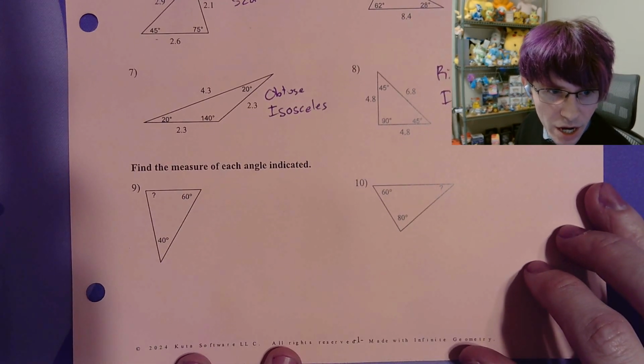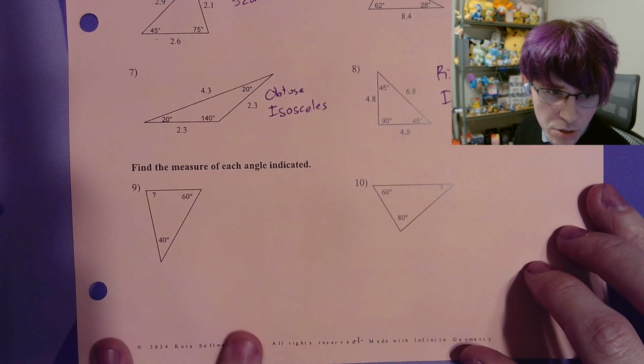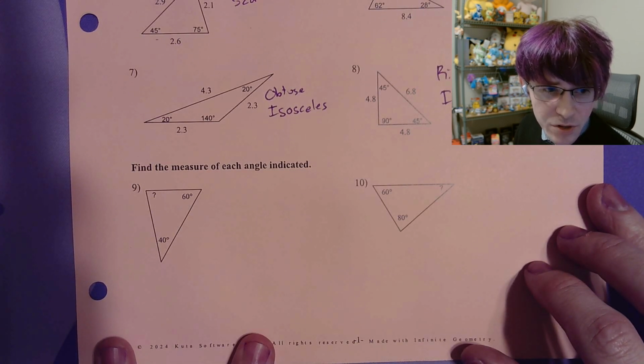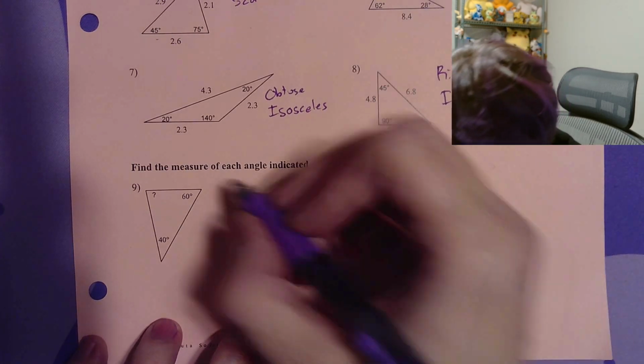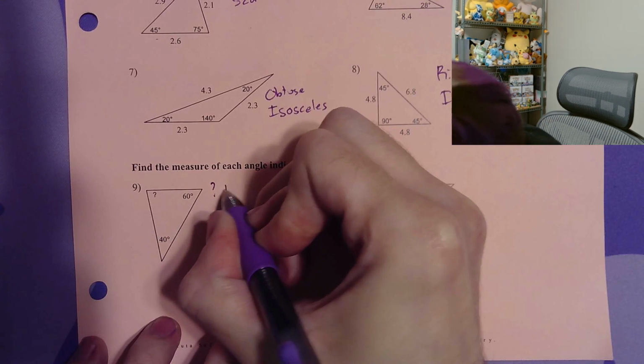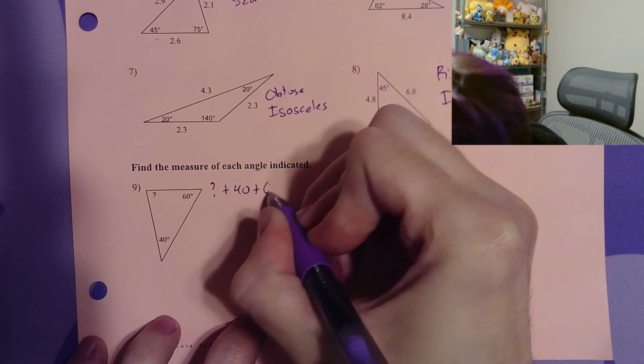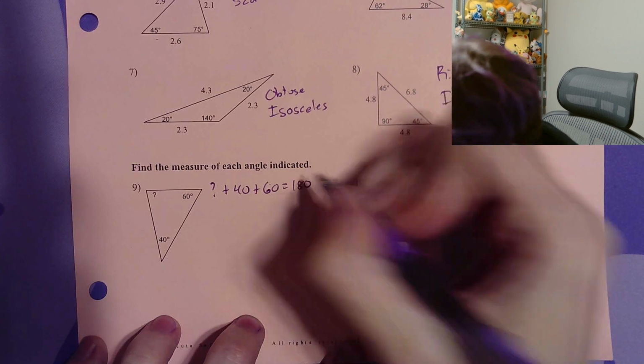Over here, number 9, find the measure of each angle indicated. It's pretty straightforward how it's going to work. Every single one of these triangles adds up to 180. So because all the triangles add up to 180, you can start off by writing that the question mark plus 40 plus 60 equals 180.